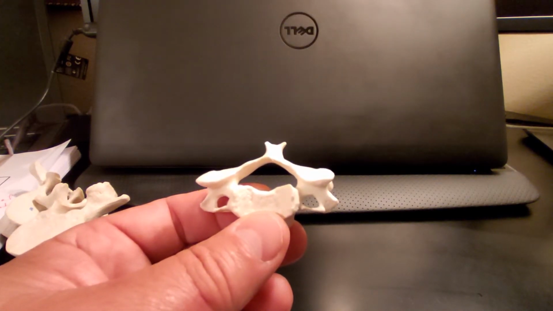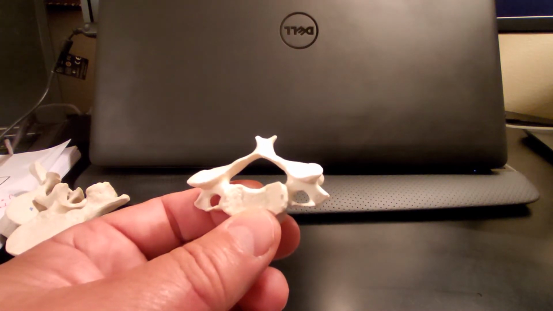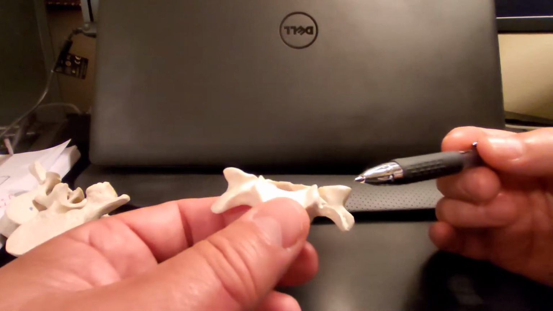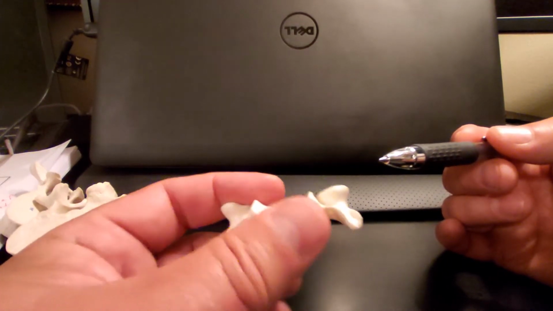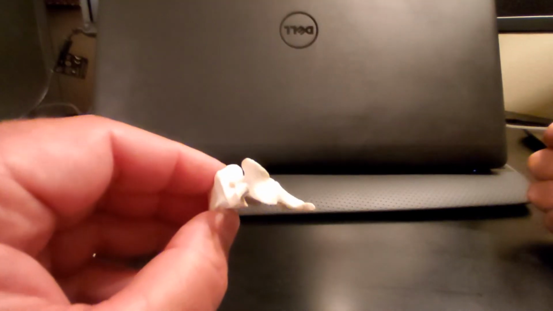The one exception, I think it's C7. It actually passes around the vertebral foramen and not through it. Here's your superior articular process with the superior articular facet. Again, the spinous process is oriented downward.